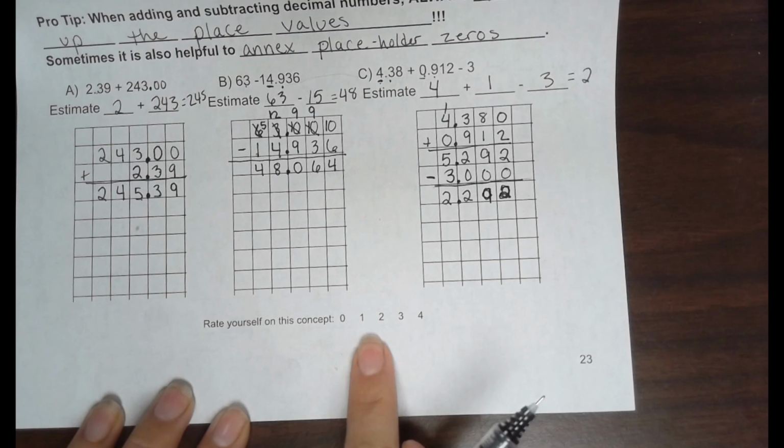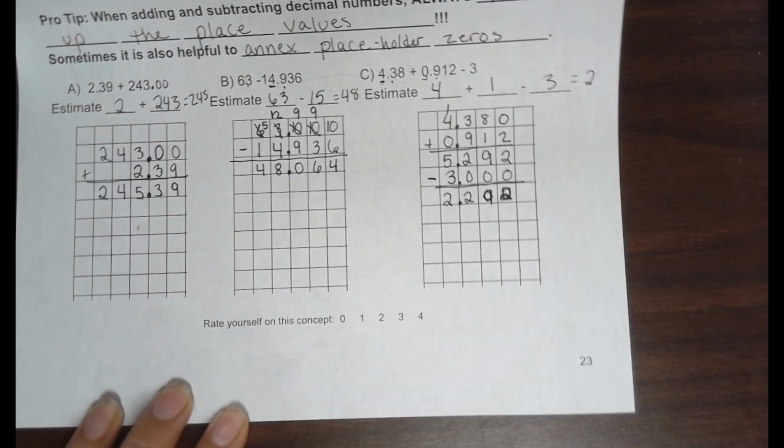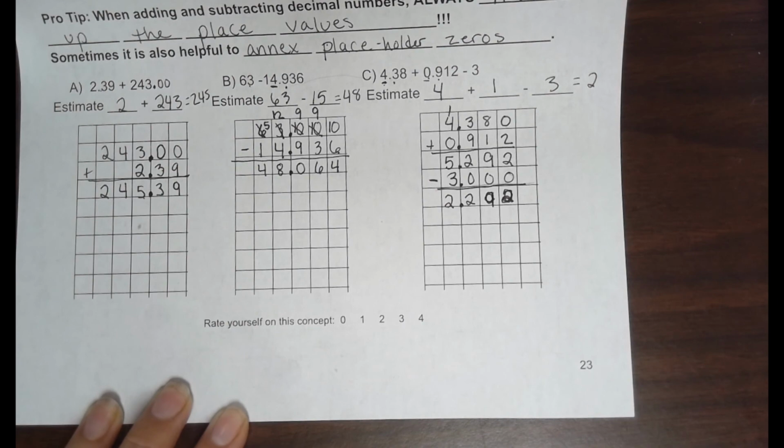Okay, rate yourself on this concept. 0, 1, 2, 3, 4, circle it. And then you'll take a picture and put this back in your math journal.